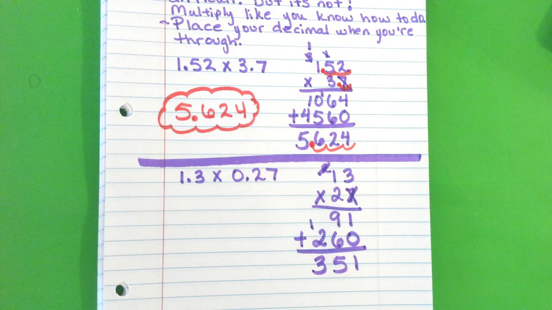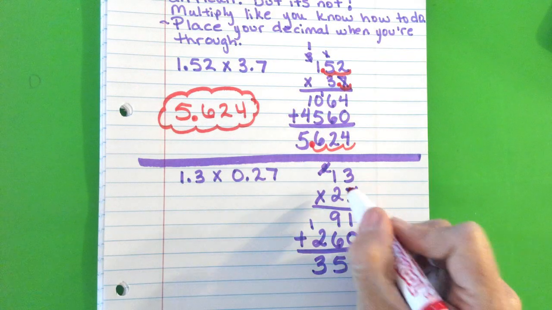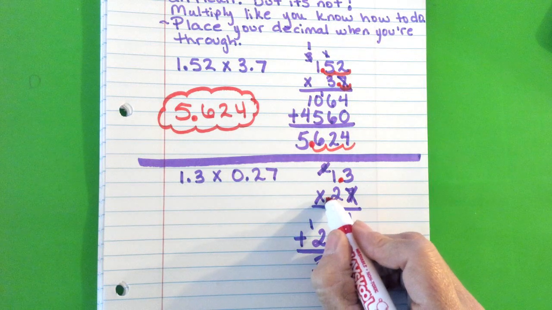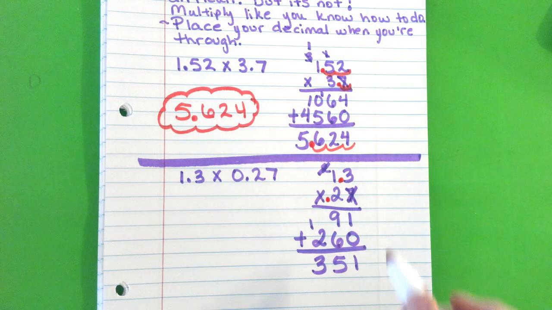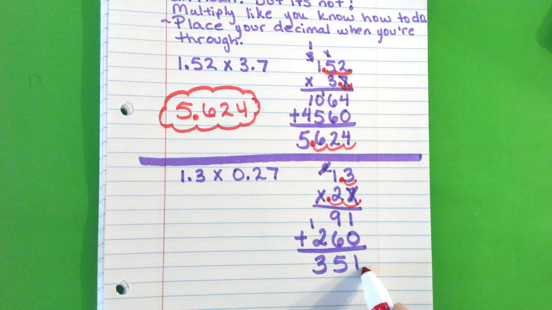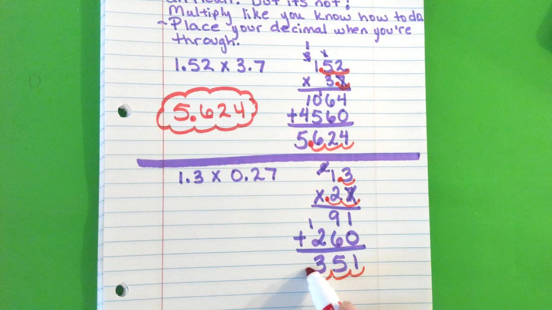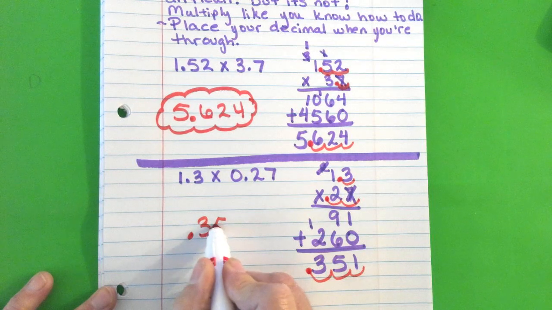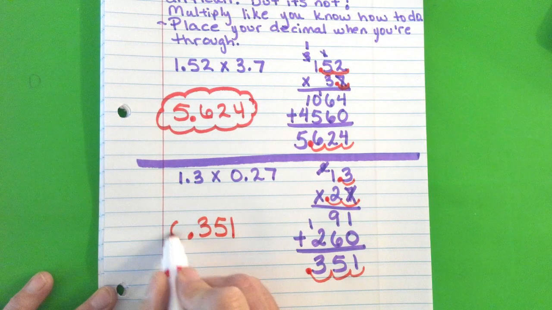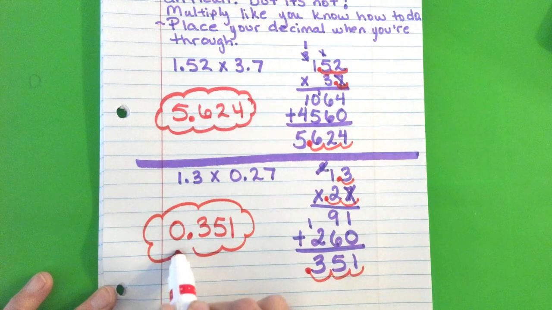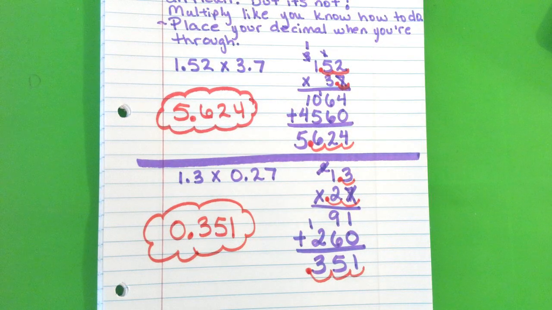Okay, now let's place our decimal because we're through. My first decimal was between the 1 and the 3, right here, and the other decimal was in front of the 2, over here. So how many places do we have in this question? 1, 2, 3. So our decimal will go back 1, 2, 3 spaces, be in front of the 3, and our final answer is 0.351. And if you like to have a 0 in front of that decimal, that's fine too. Put it in a bubble, and it makes it the official answer of example number 2.